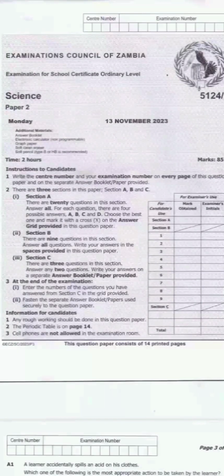Alright, so here we have science paper 2. This is the 2023 and this is internal. So I'm going to answer question 5b.